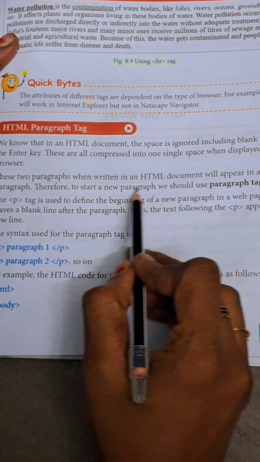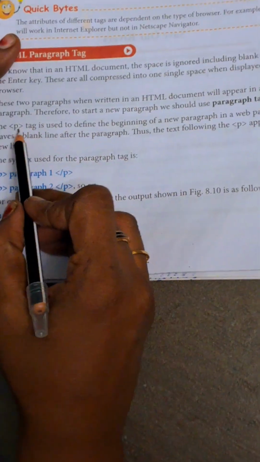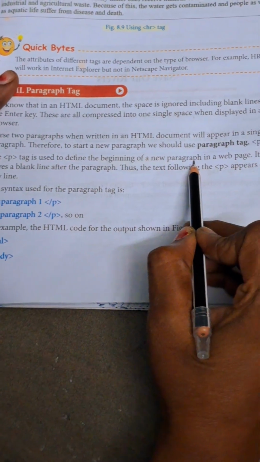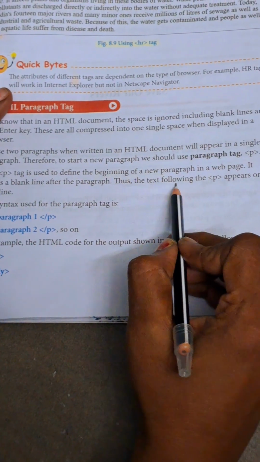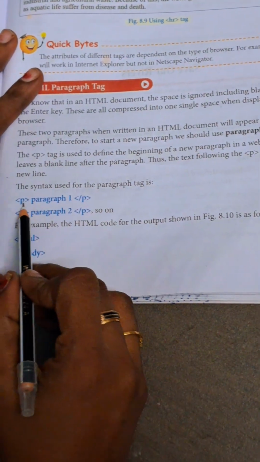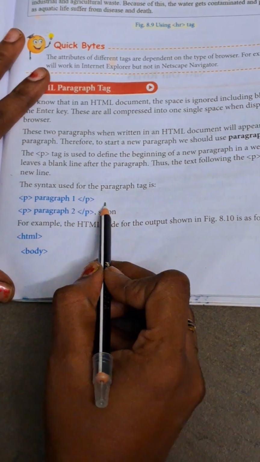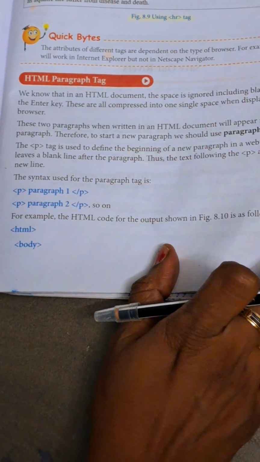Therefore, to start a new paragraph, we should use the paragraph tag. The P tag is used to define the beginning of a new paragraph in a web page. It leaves a blank line after the paragraph. The text following the P appears on a new line. So P paragraph 1 and it is ended with /P. Paragraph 2 also ended with /P.